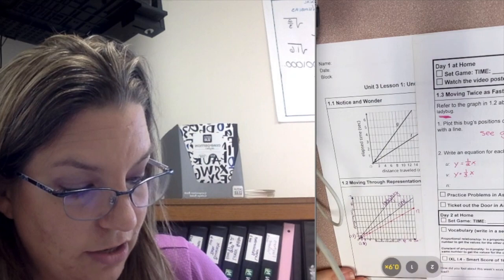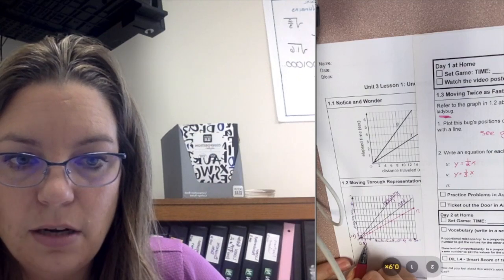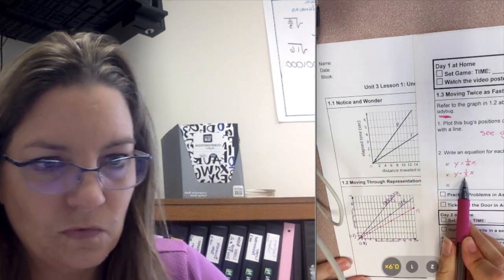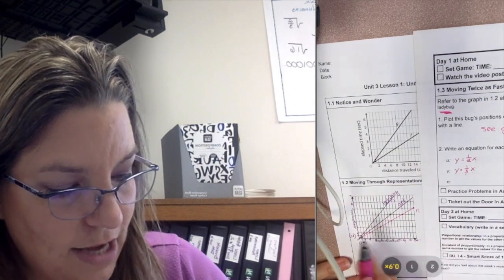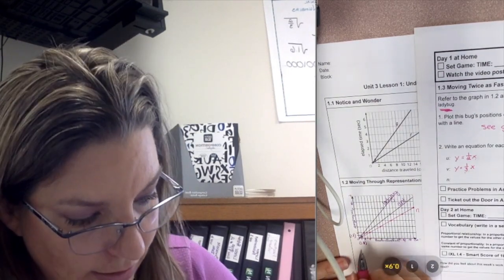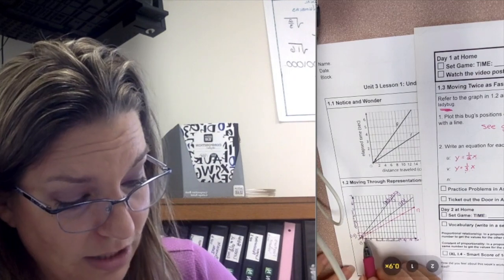Yesterday, we figured out that after 1 second, the ant went 1/3 of a centimeter. Ooh, are we seeing a pattern here? And the ladybug, after 1 second, went 1/2 centimeter. Ding, ding, ding. Now we have a new line for the new bug, and it falls right here, which is really hard to read. This is why I use the points where it lines up perfectly.